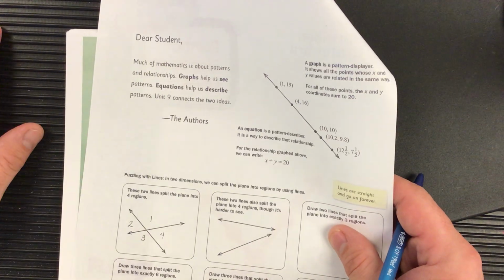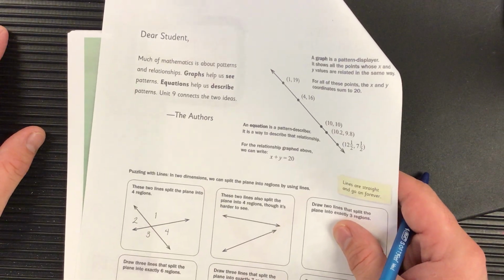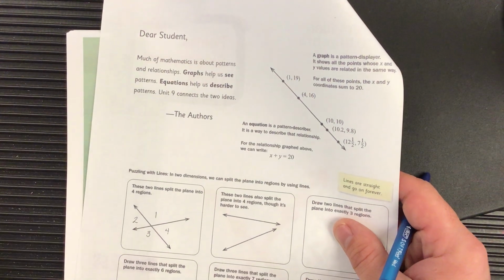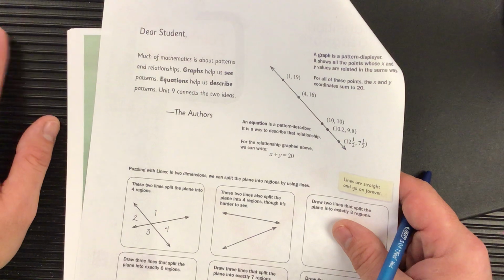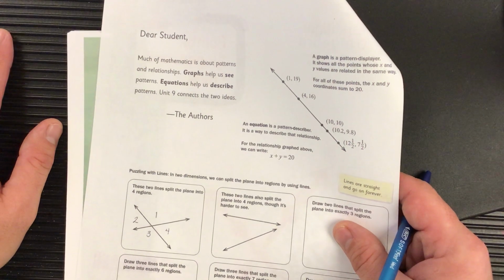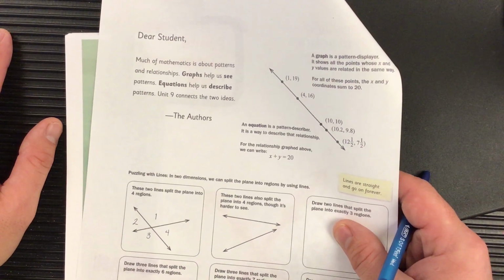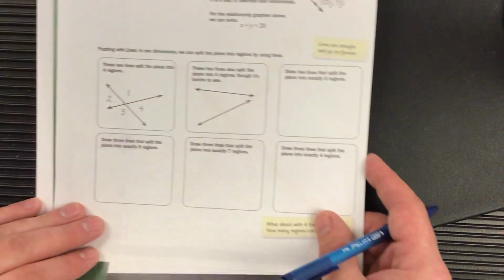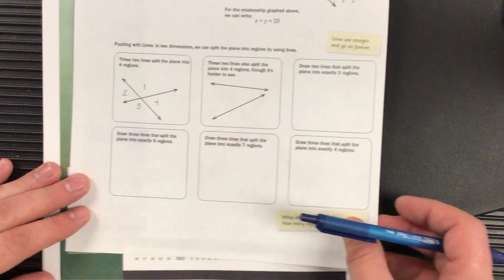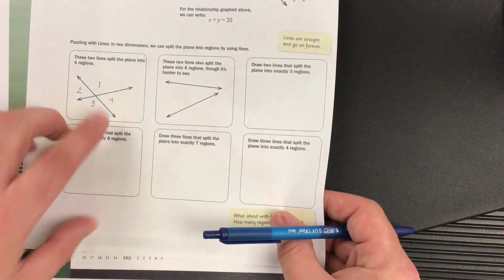Inside cover, it says much of math is about patterns and relationships. Graphs are just a visual of that. Equations help us to describe. So Unit 9 connects the idea of describing patterns and seeing patterns. Now it does give you a couple things to draw on the inside cover. Got two of them already done here for you.